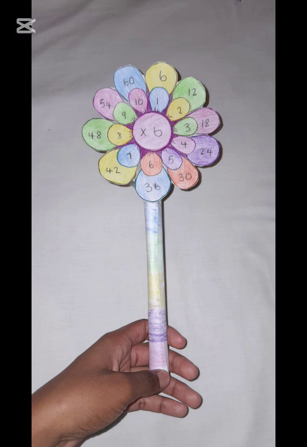To assess student learning, we could have them create their own multiplication flowers for different multipliers or use the tool to solve problems. This would allow us to evaluate their understanding of the concept and provide feedback.